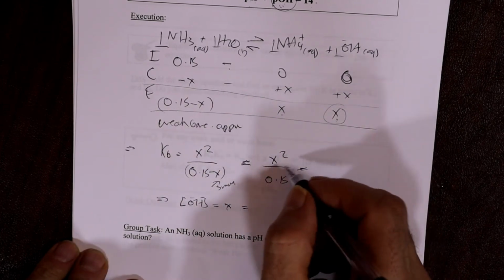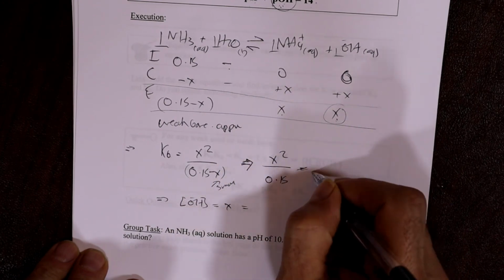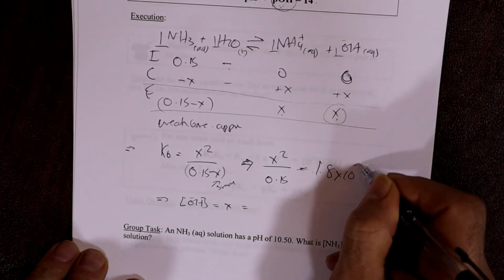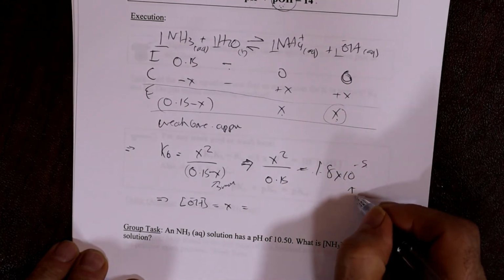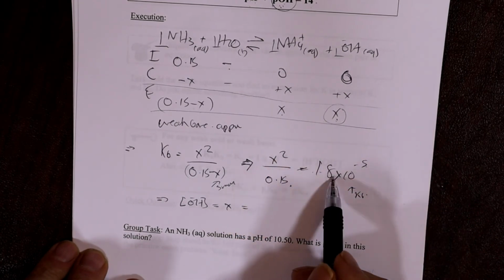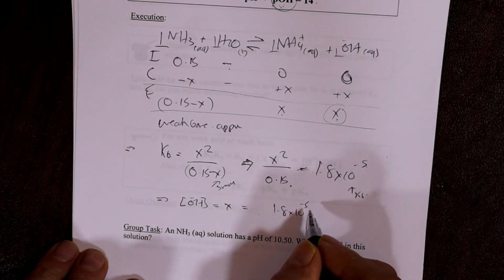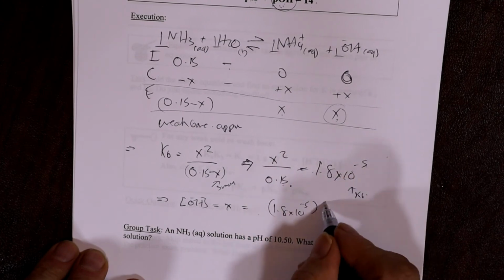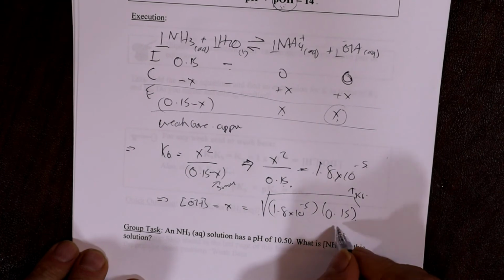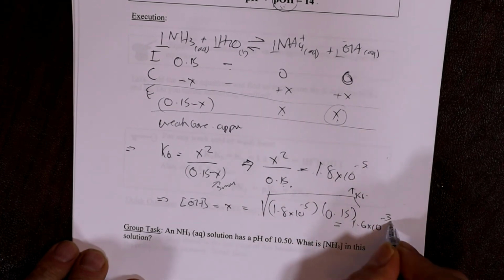So let me try and neaten this up a bit. Kb was 1.8 times 10 to the minus 5. All right, that's Kb. So x equals the square root of Kb, 1.8 times 10 to the minus 5, times 0.15, like the very similar example, which equals 1.6 times 10 to the minus 3.